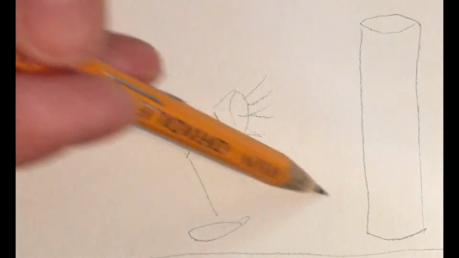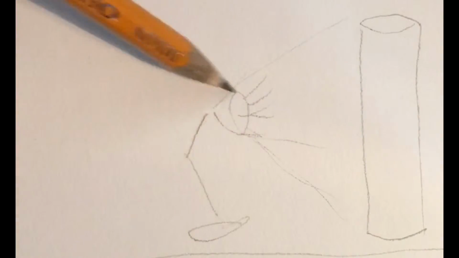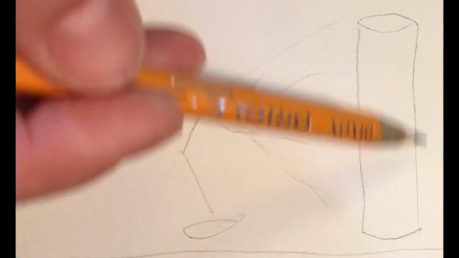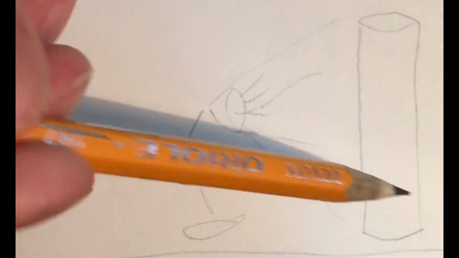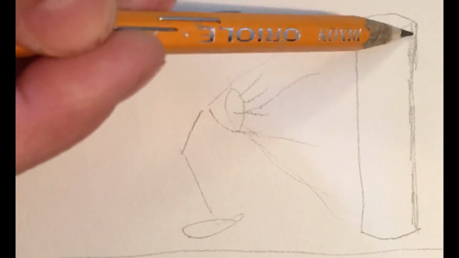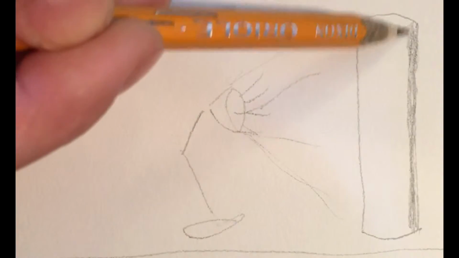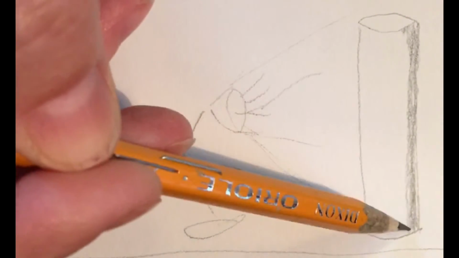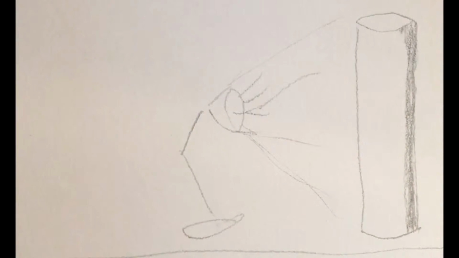Now the light is hitting this side, right? So this side is going to be lit. This side is not going to be lit, or it's going to be in shadow. So what do we want to do? We want to put the shadow on the side, and again, following the shape of the object, and we can go a little bit on the corners there. And basically, already you can see a little bit of a shape there.